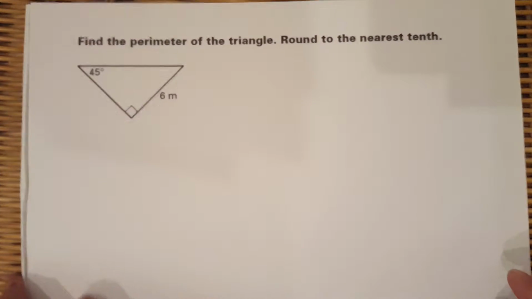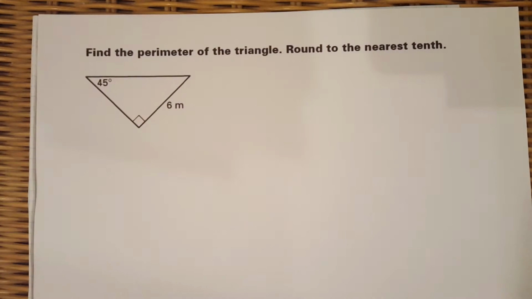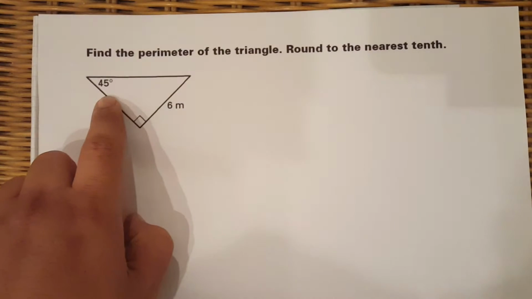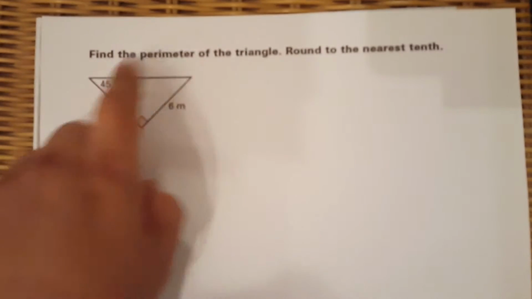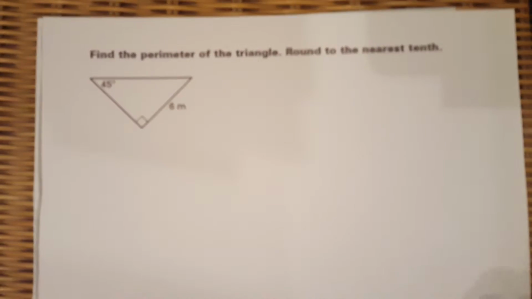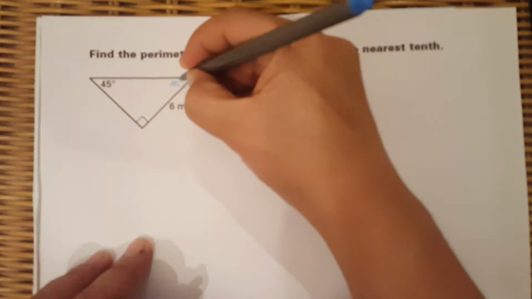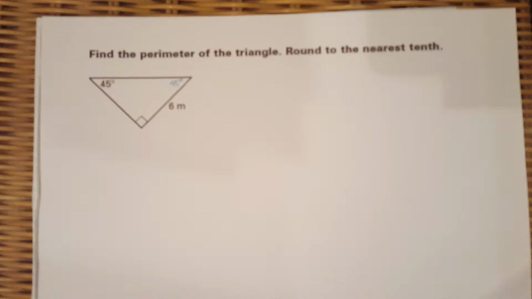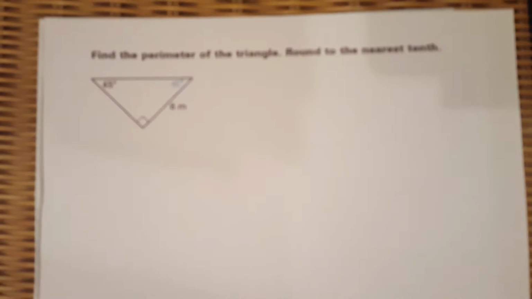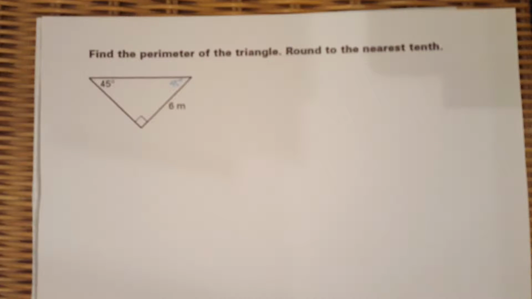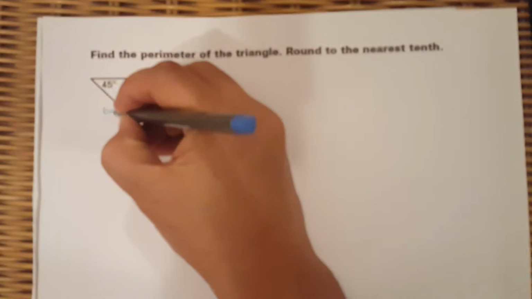Okay, so we are quite lucky here. We have a special right triangle here. It's a 45, 45, 90 triangle. So this is definitely 45 degrees, and that's a 90 degree right there. So what does this tell us? Well, this tells us that this must also be 6 meters.